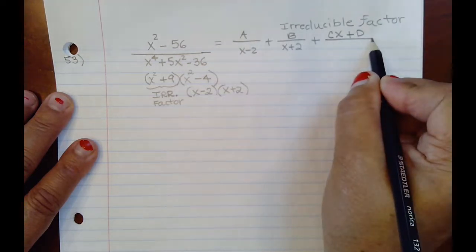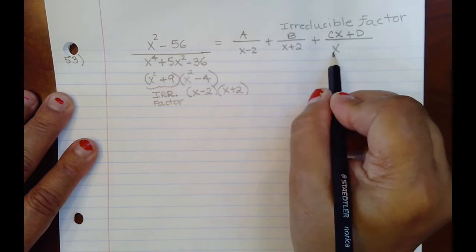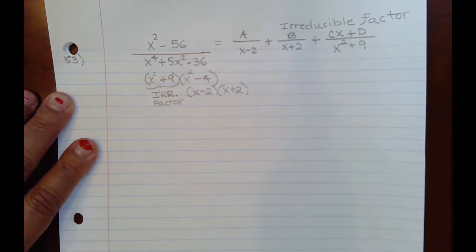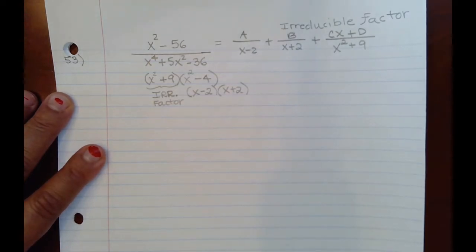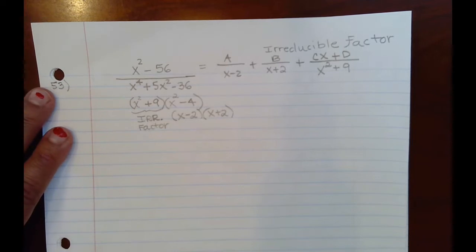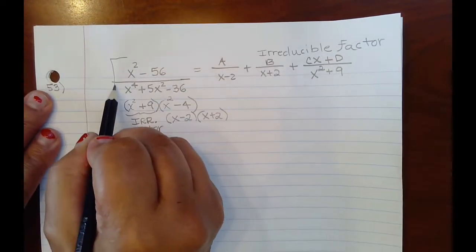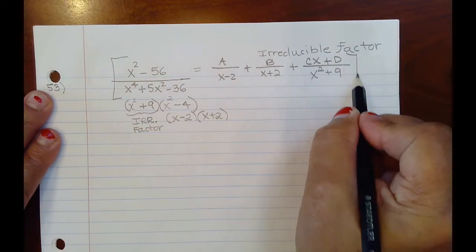This is what the numerators look like when your denominator is second degree. Okay, so this is a new case as opposed to the 3 problems that we did regarding partial fraction decomposition in numbers 50, 51, and 52.